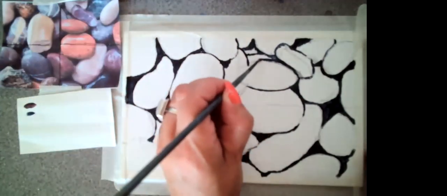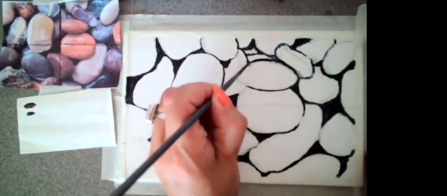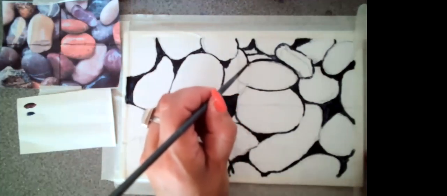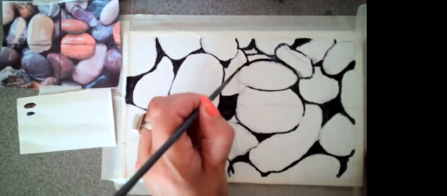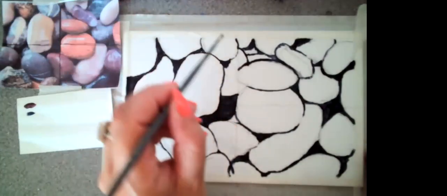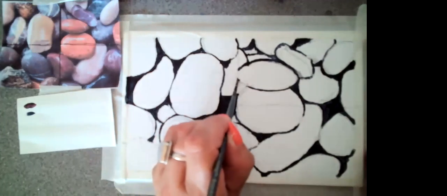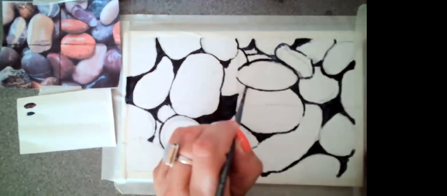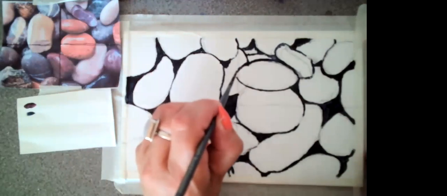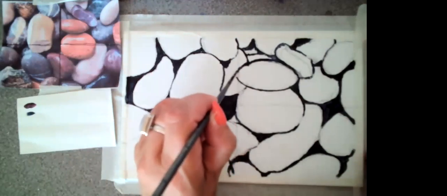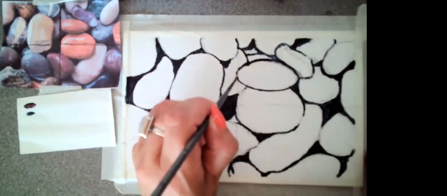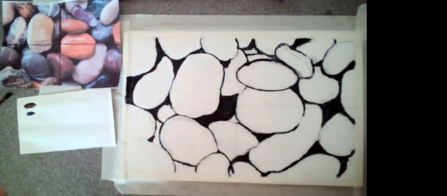And we'll notice more as we go, but it's a great way of getting some very accurate lines and very accurate shapes of the stone.